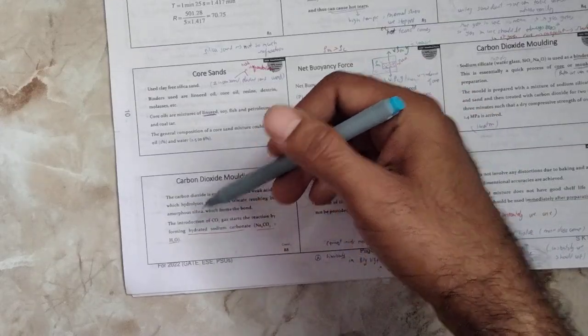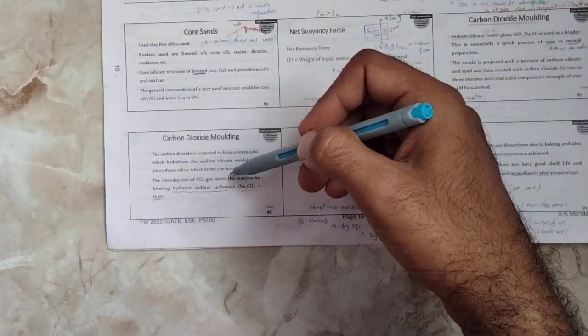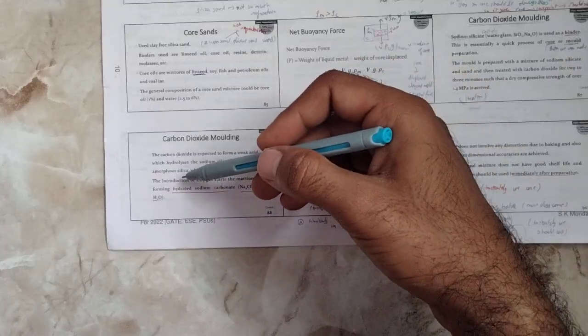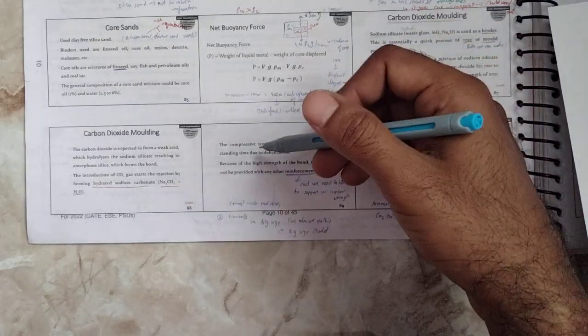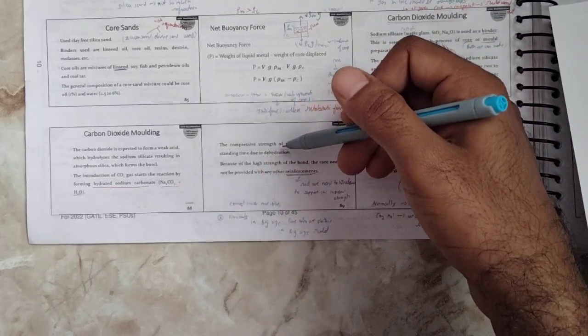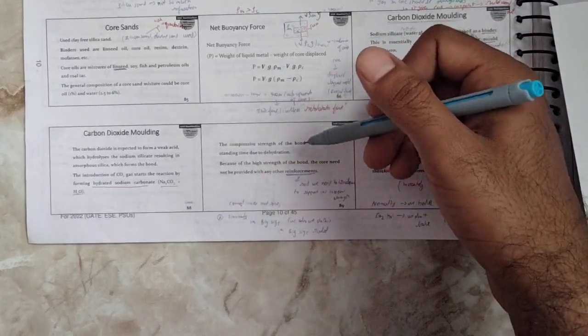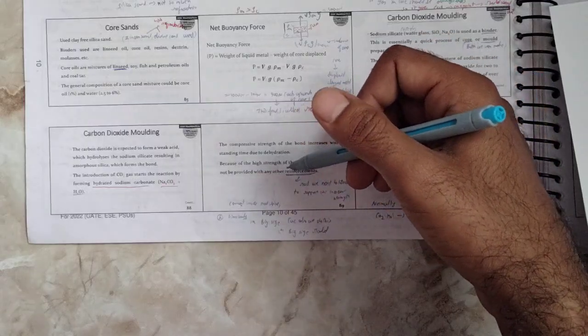So this one we need the silica. The main reaction: carbon dioxide gas starts the reaction by forming hydrated sodium carbonate, Na2CO3 plus H2O. The compressive strength of the bond increases with standing time due to dehydration. Because of the higher strength of the bond, the core does not need to be provided with any other refractoriness.